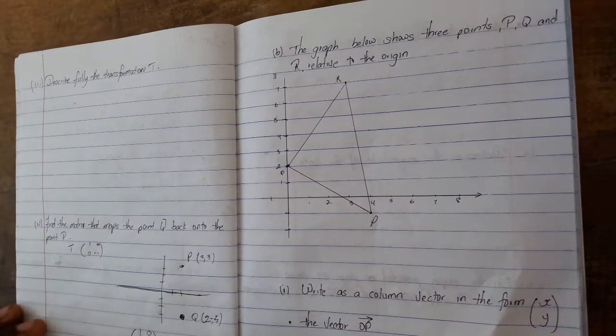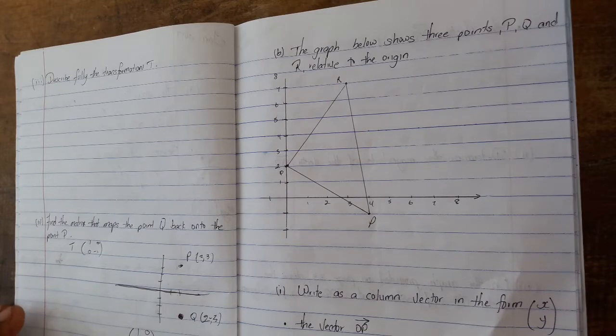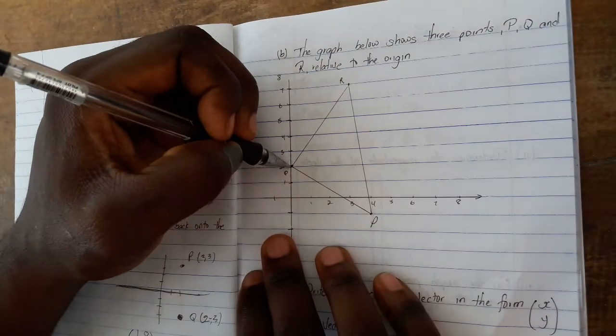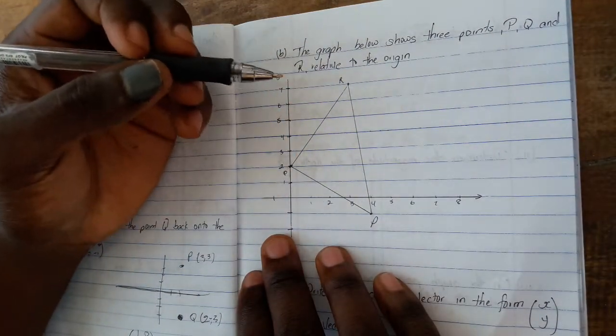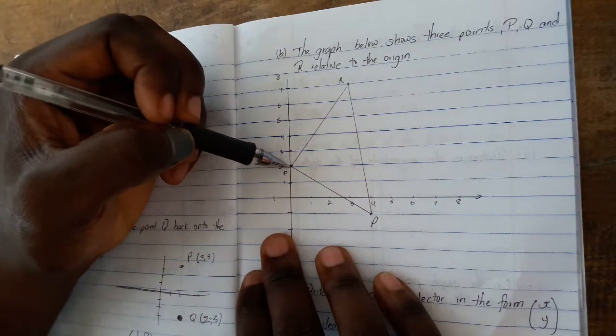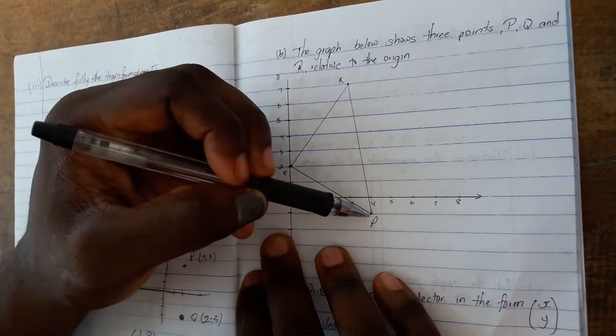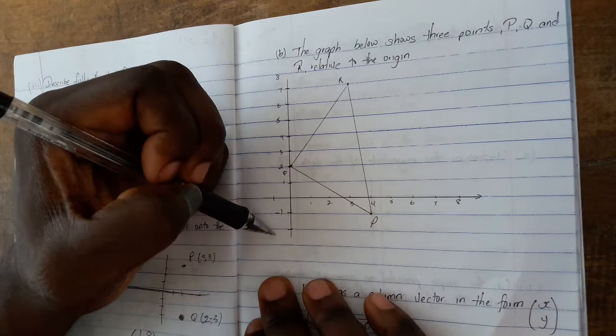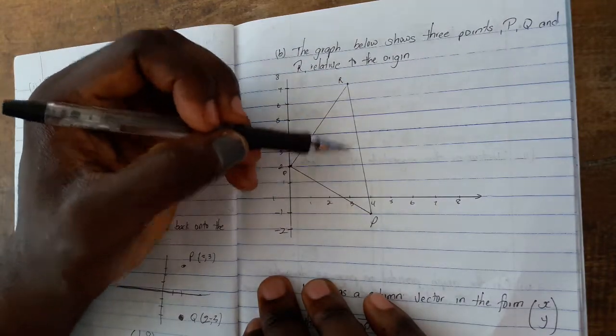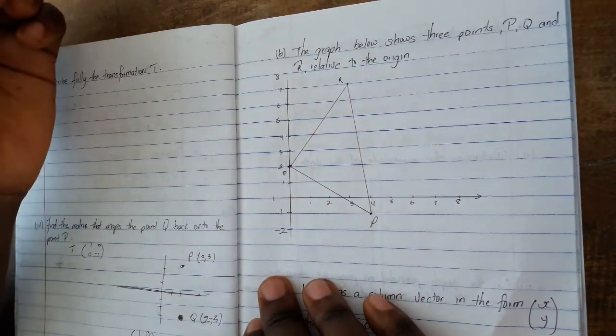Now, question B. The graph below shows the points P, Q, and R. This is Q here, this is R, and that's P. The coordinates of Q, as you can see, are (0, 2). P is (4, -1). R is (3, 7).